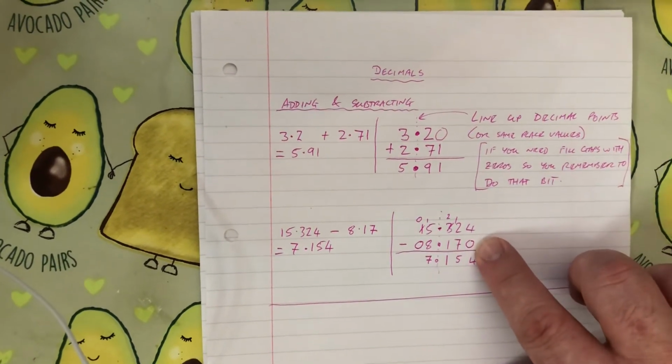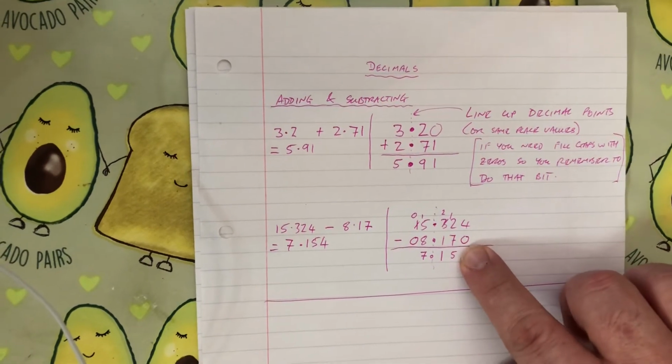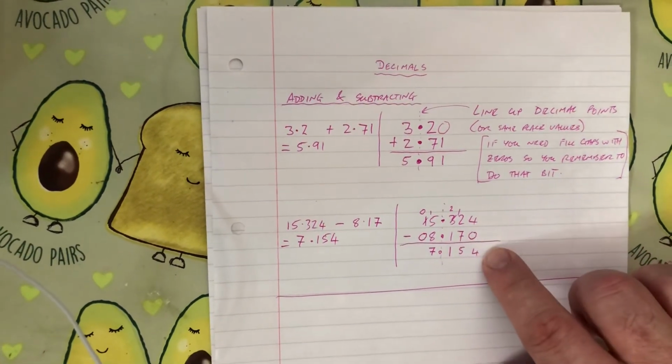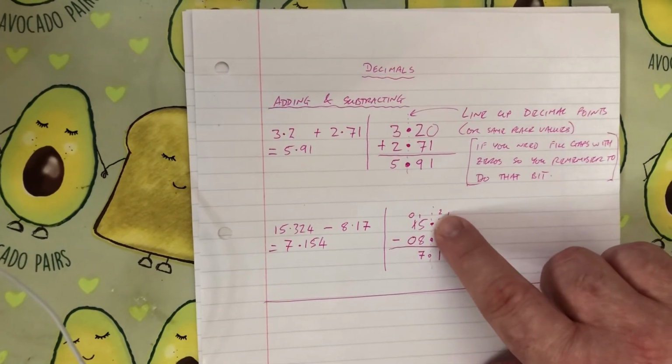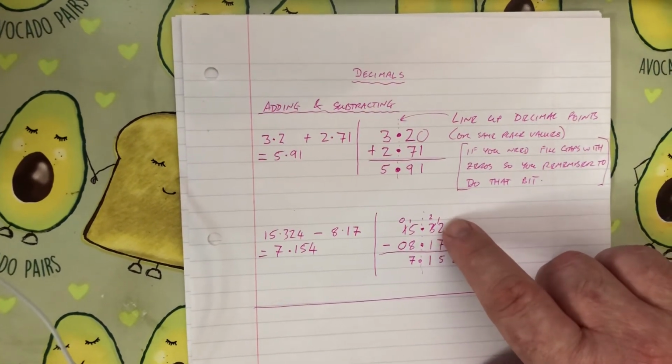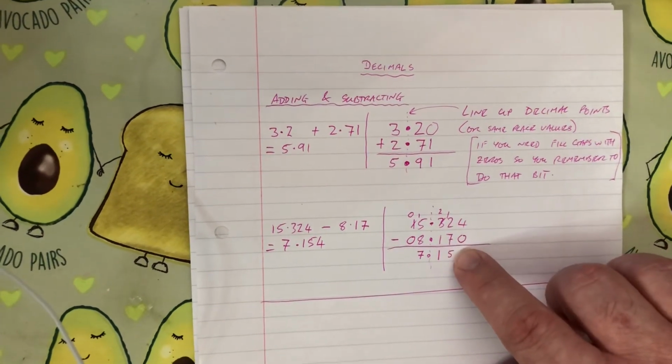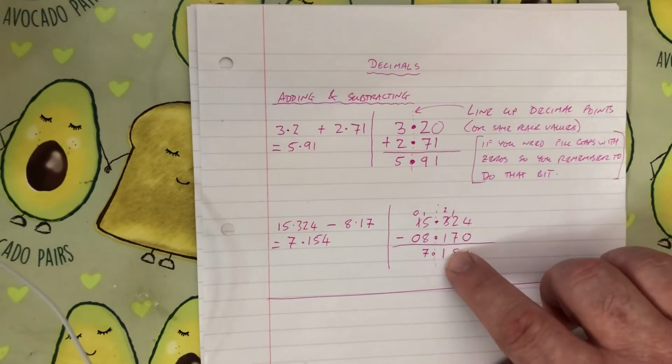So 4 take away 0, because a lot of the time people would just miss that bit out. So 4 take away 0 is 4. 2 take away 7 we couldn't do. So we took the 3 down to a 2 and carried the 1 over. So now we've got 12 take away 7, which is 5. 2 take away 1, which is 1.